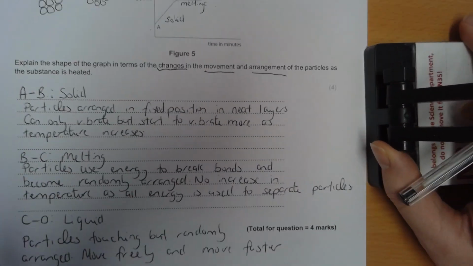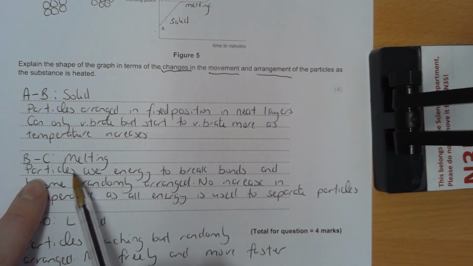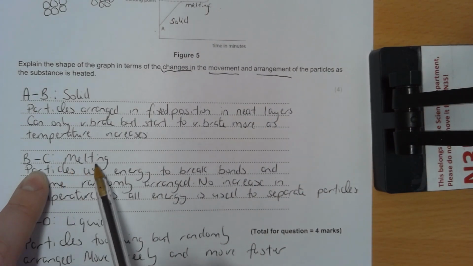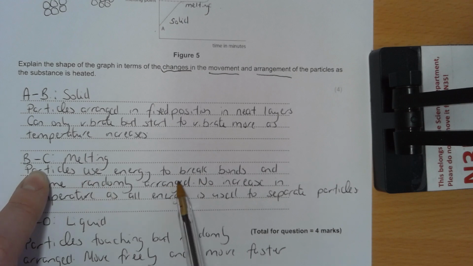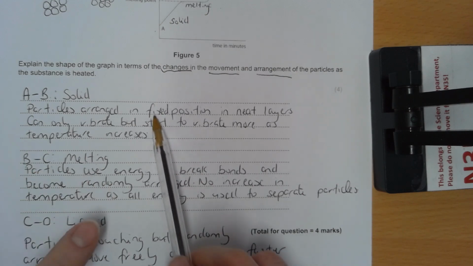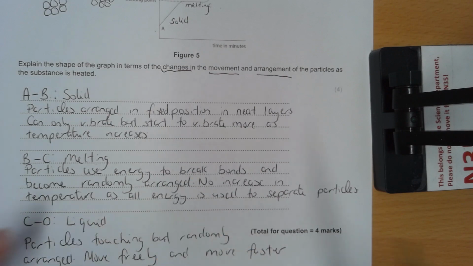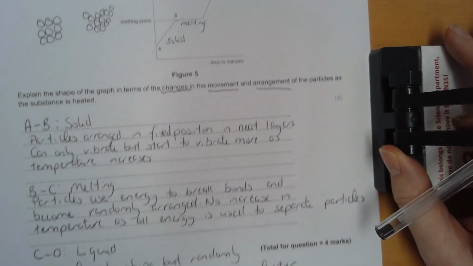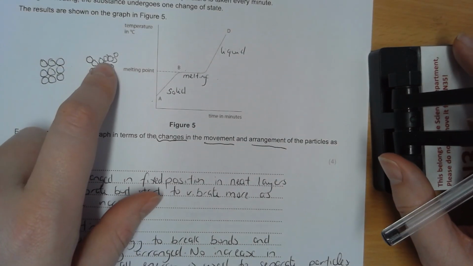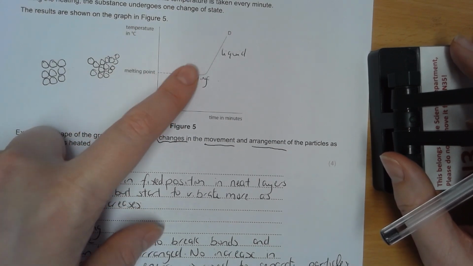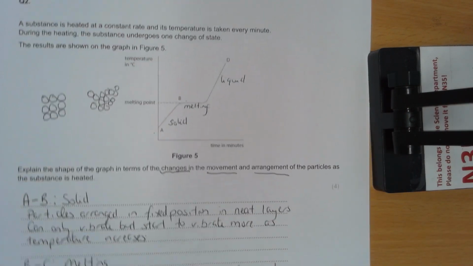Now, my answer is slightly more detailed than what it needs to be for 4 marks. You have to mention this point here about what's happening when it's melting. You need to explain why the graph is flat, but then it said any 3 other points out of these 2, and you don't have to be quite as detailed. But it is content that you know, but that you need to apply that content to this situation.